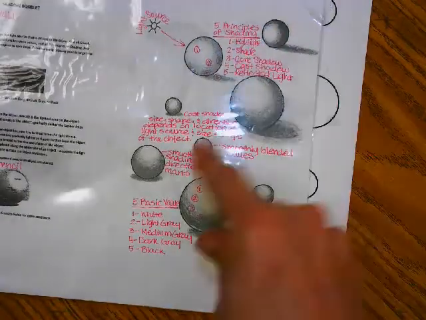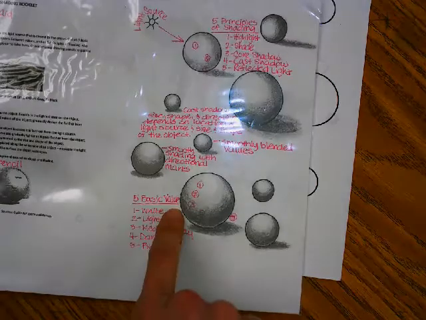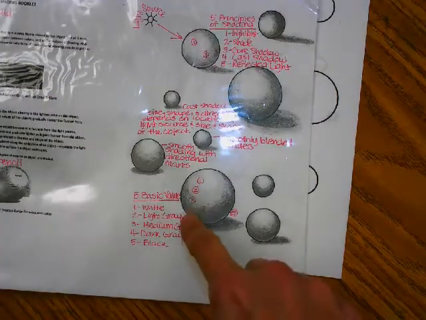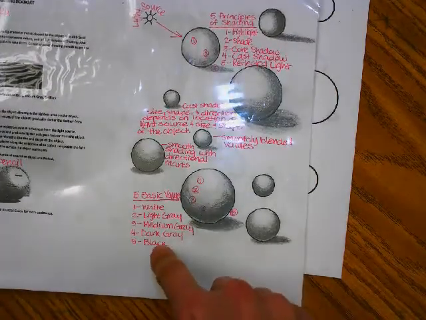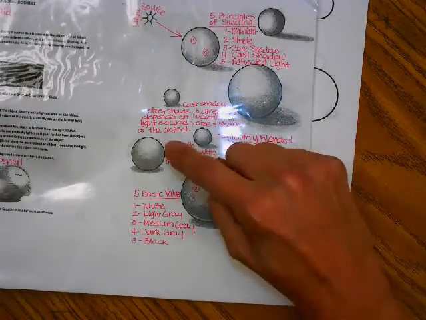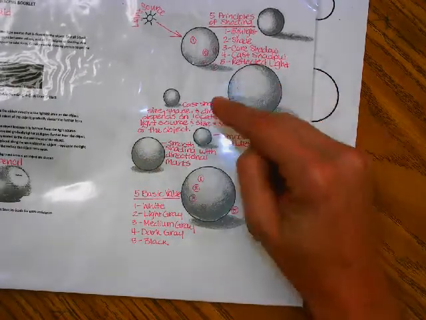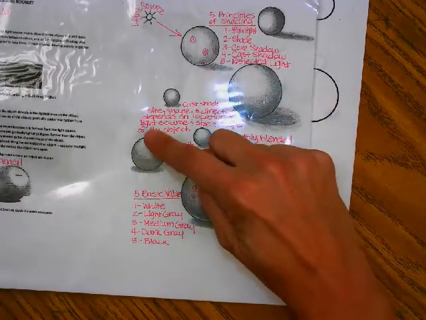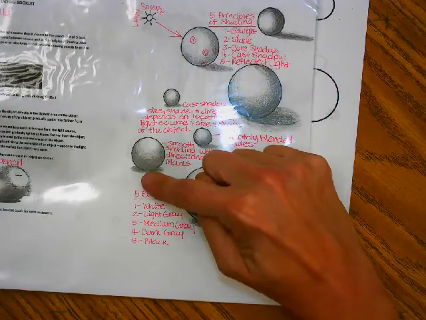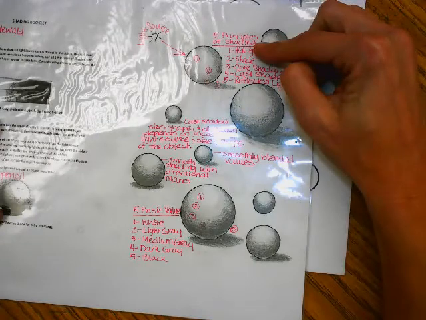And I've labeled different stuff that I want you to remember. Make sure you include all 5 basic values: solid white, light gray, medium gray, dark gray, black, so that you're getting that full range of values and creating dimension. You're using smooth shading so that it looks realistic. You're blending your values together so it goes from that solid white to solid black with no hard lines dividing them. And you're using all 5 principles of shading.